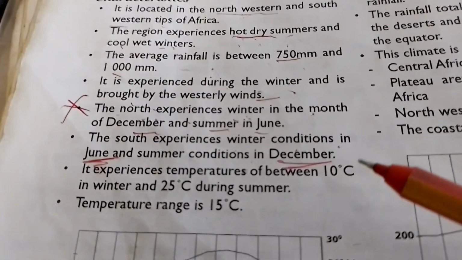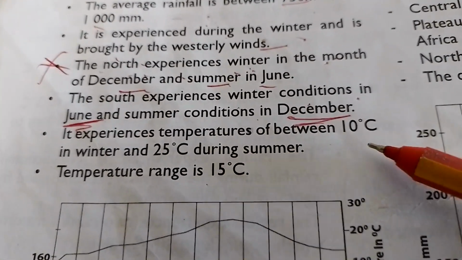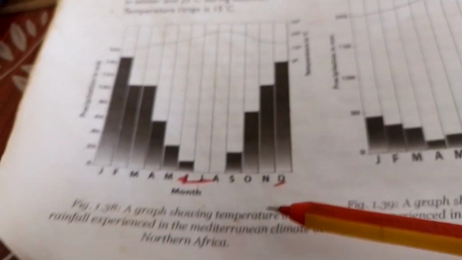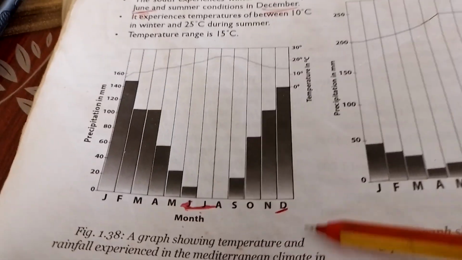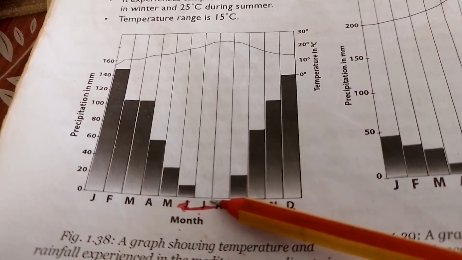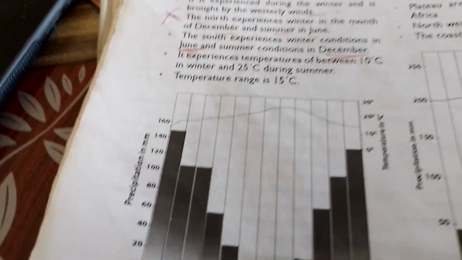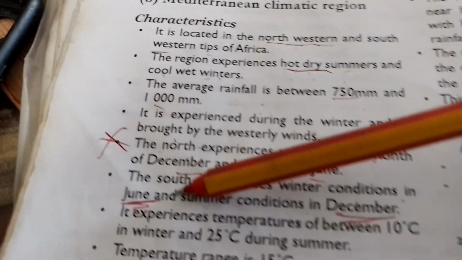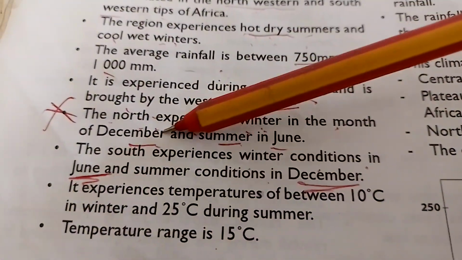The north experiences winter in the month of December. You see, winter, month of December. Then summer in the month of June. You can see what is happening here. December there is rainfall. June there is no rainfall. This is the northern part of Africa. A climate in the northern part of Africa, especially in the month of December.